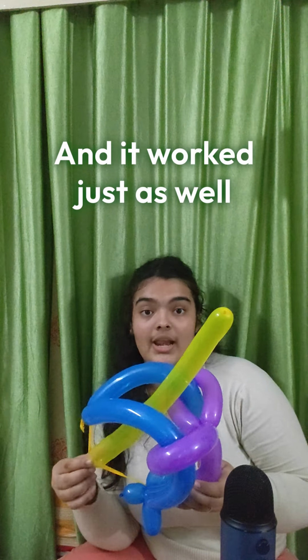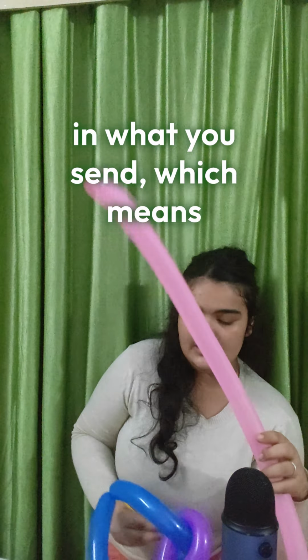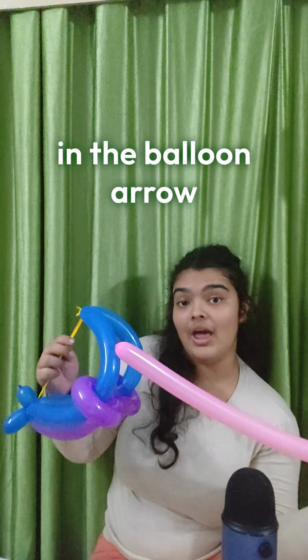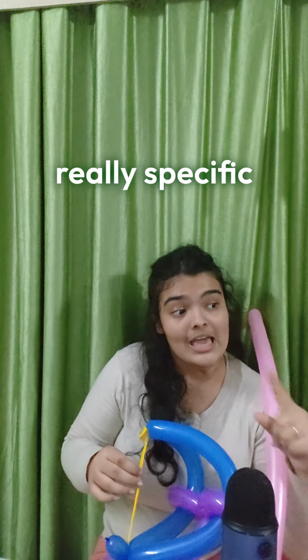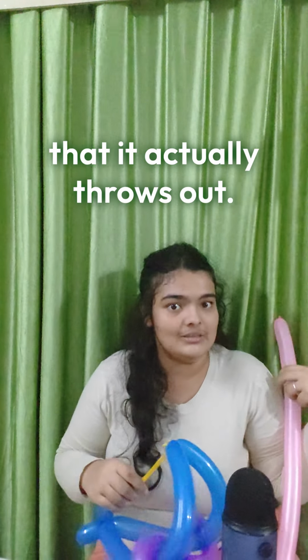And that's because of a UX design concept called Postel's law, which states that when you're doing something, be really liberal in what you accept and conservative in what you send, which means it's really, really liberal in the balloon arrow that it accepts. It'll take a long arrow, it'll take a small arrow, it will have no problem no matter what arrow you give it, but also it will be really, really specific in the accuracy and the length that it actually throws out.